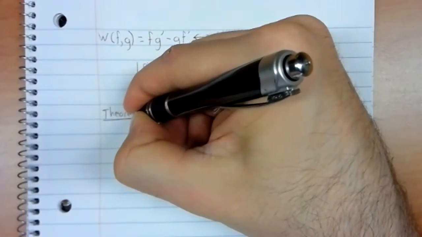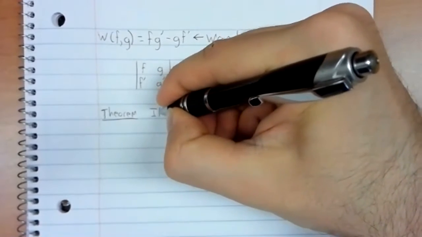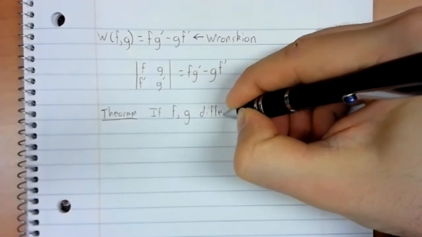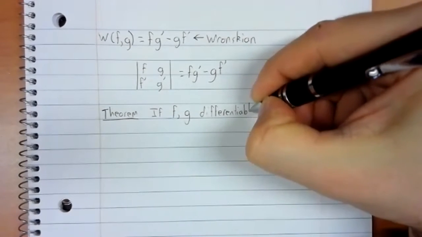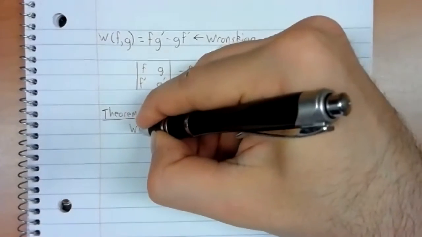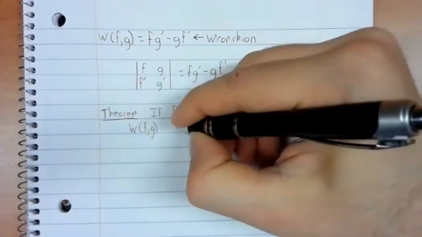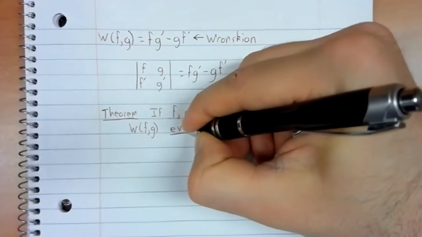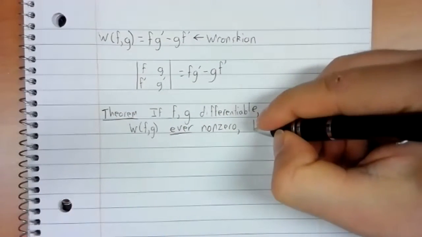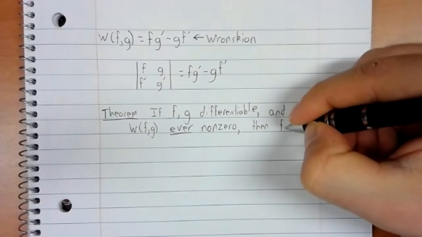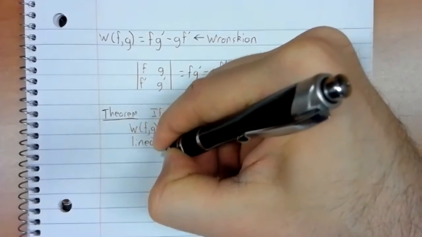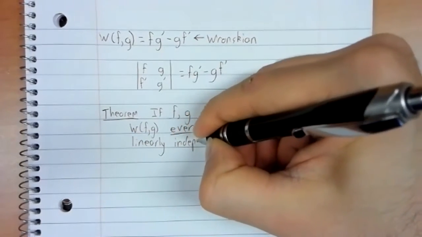Theorem. If f and g are differentiable, and their Wronskian is ever non-zero, then f and g are linearly independent.